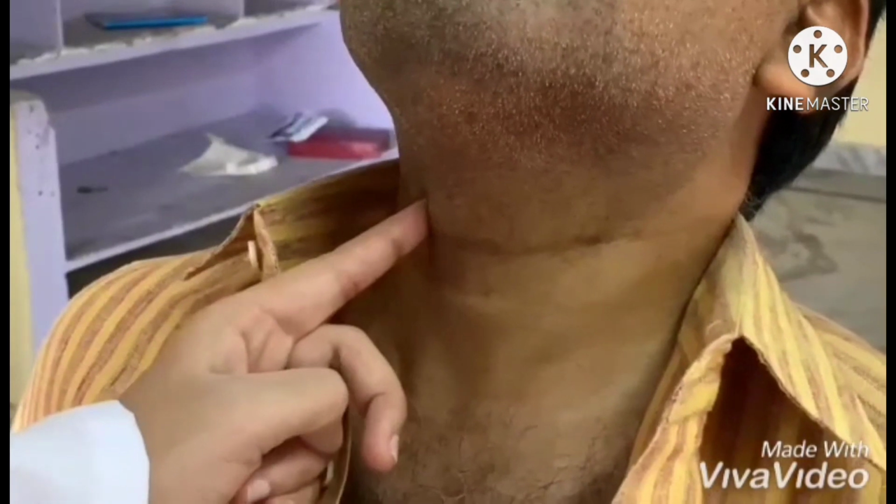Now, inspect and palpate the trachea for deviation. Place your fingers on one side of the trachea and note the space between it and the sternomastoid. When compared to the other side, the spaces should be symmetric.